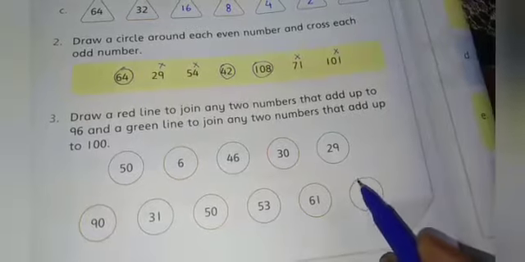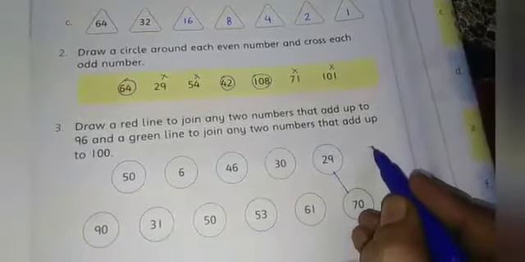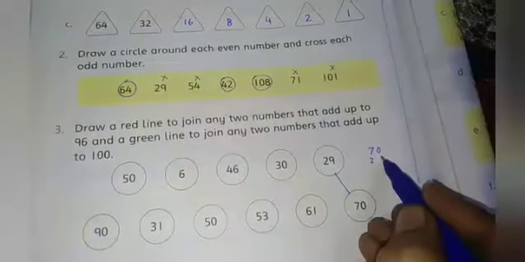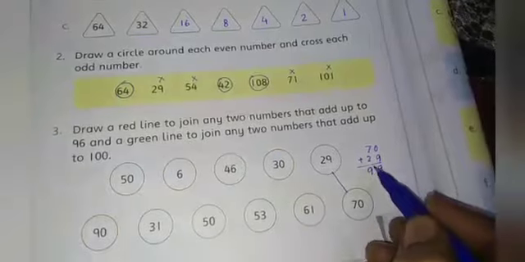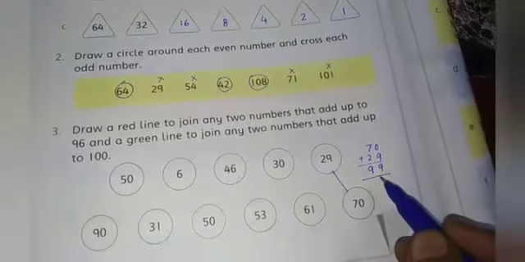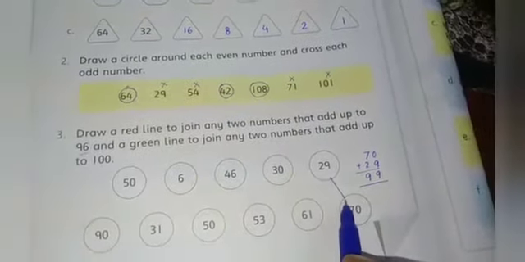So we will match 70 and 29, because when 70 and 29 are added, the answer will be 99. So we will find the answer 99. It is close to 96. So we will match these both numbers.